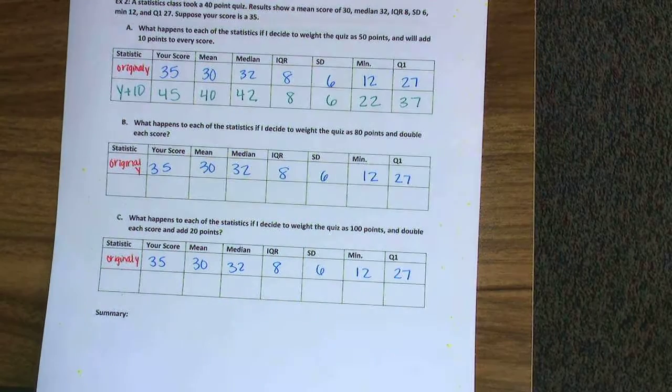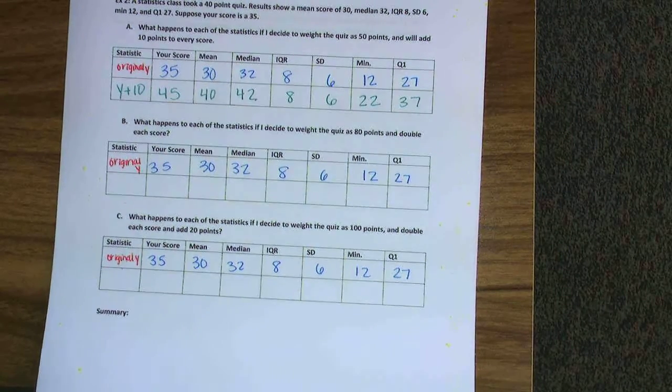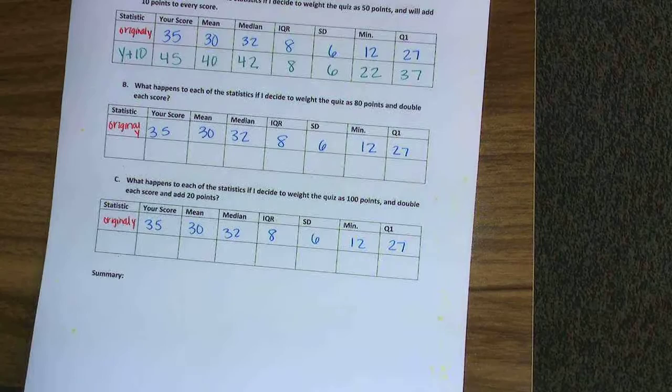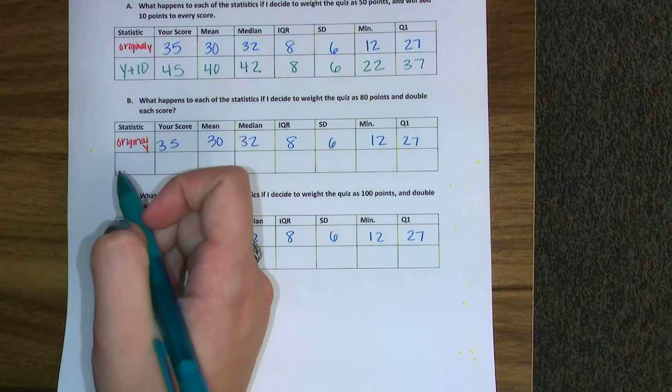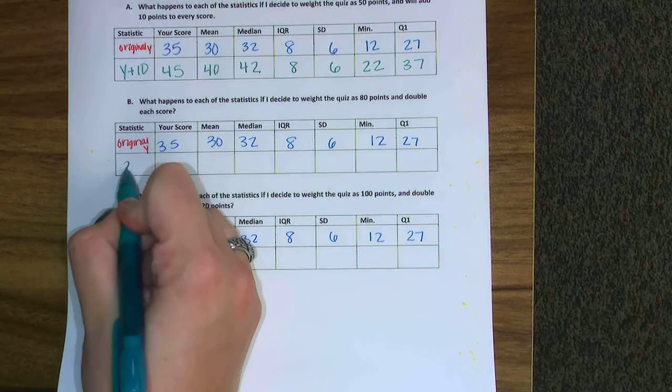All right, but now, this is where you'll see it here. What happens to each of the statistics if I decide to weight the quiz as 80 points and double each score? So what would I be doing to my score? Yep. So 2y.